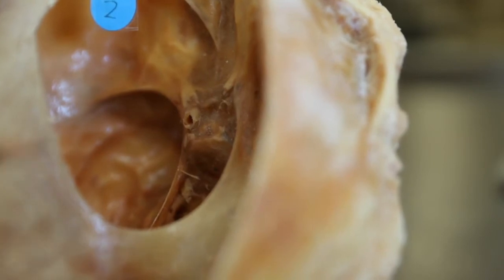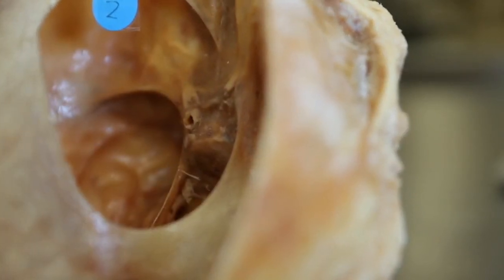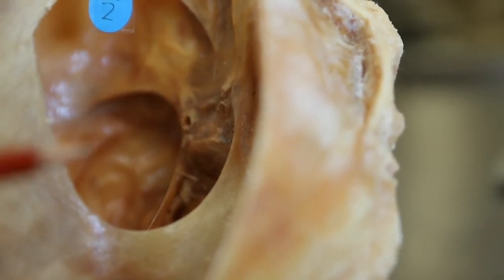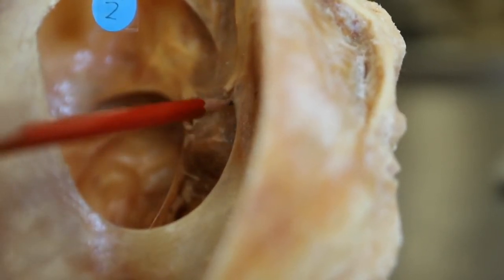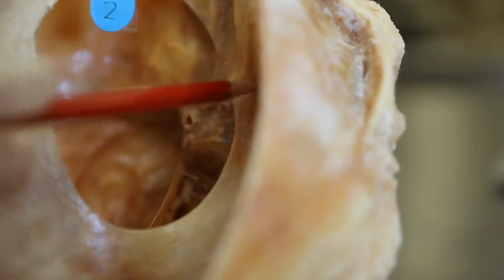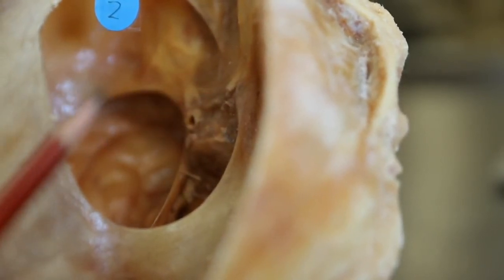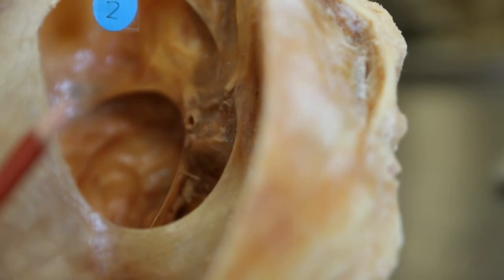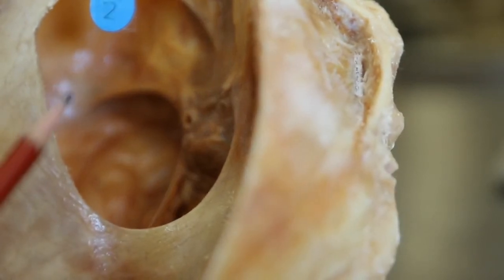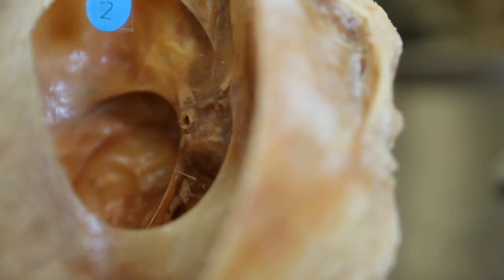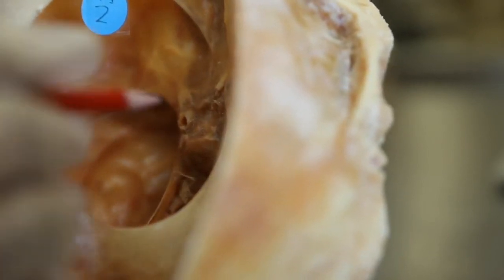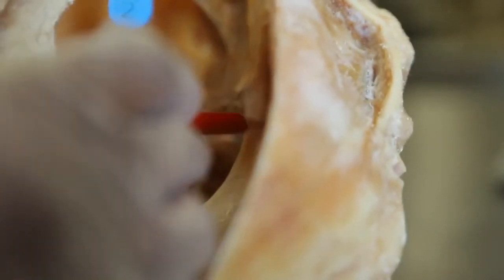Okay, so inside the cavernous sinus we find the internal carotid artery and abducens nerve. On the lateral wall of the cavernous sinus we find the third cranial nerve, fourth cranial nerve, and the ophthalmic division of the trigeminal nerve. Okay, so here we have the ophthalmic.